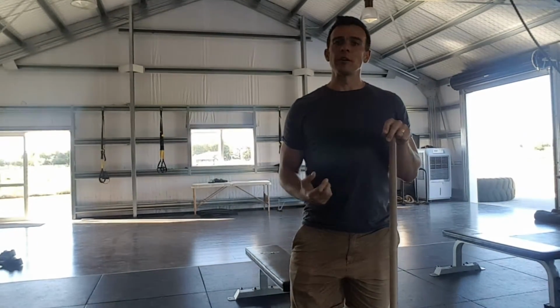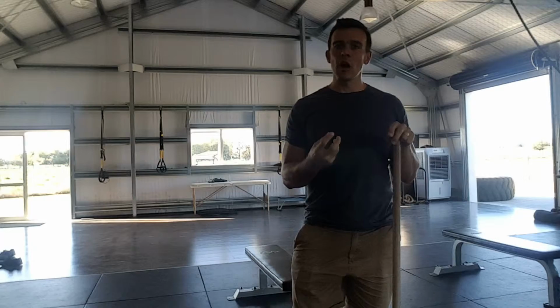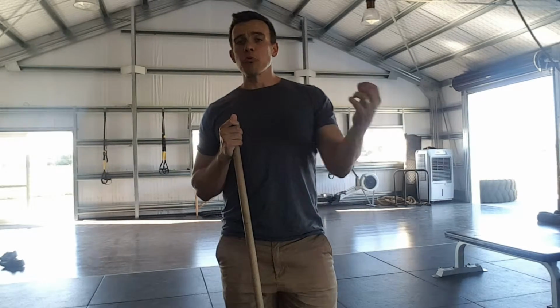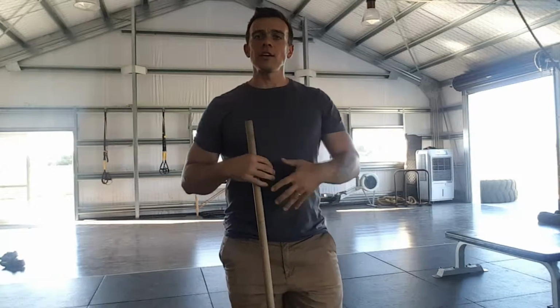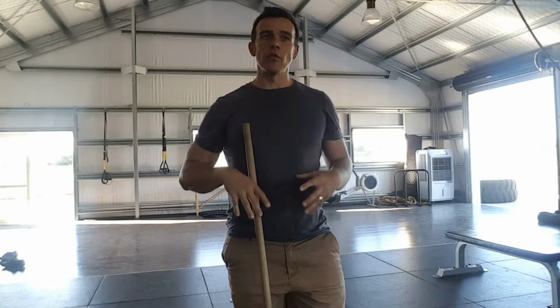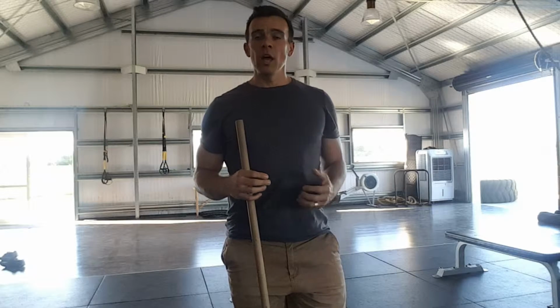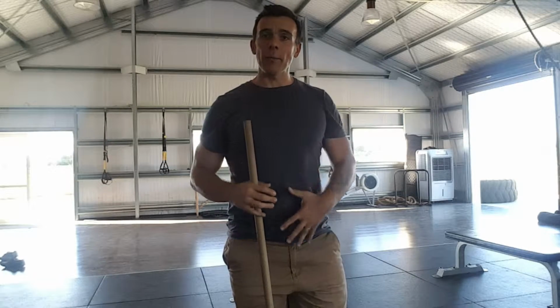The second major reason why you'd get back pain during the swing or the deadlift is because you're not utilizing your intra-abdominal pressure well enough. If you're breathing correctly, it creates a layer of air around your spine that supports and stabilizes this core area.